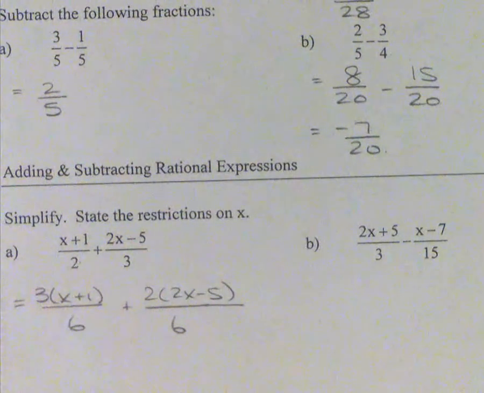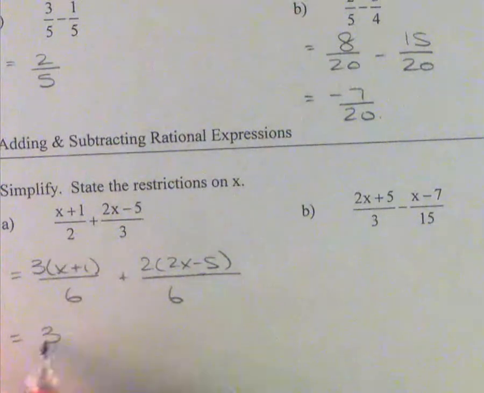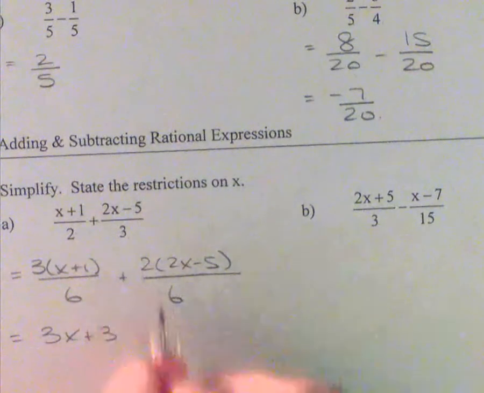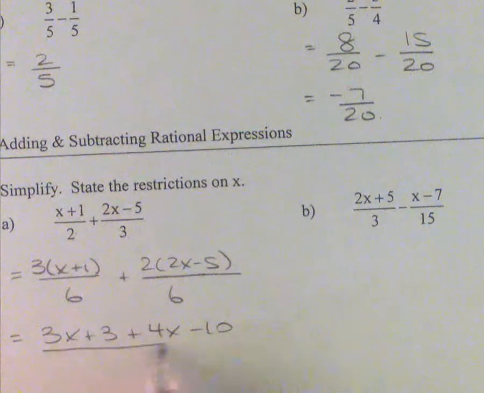So now I can put them over a common denominator, and I'm going to expand the top. So this will give me 3x plus 3 plus 4x minus 10 all over 6.